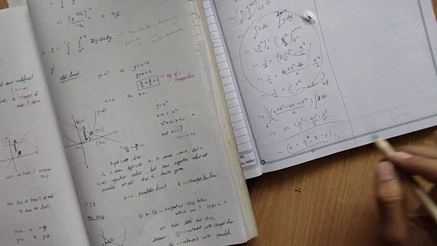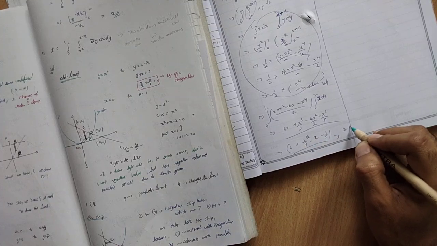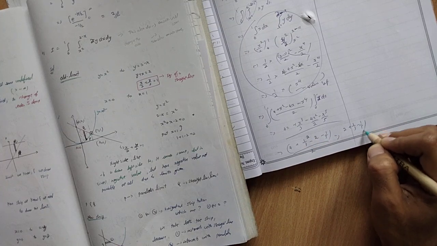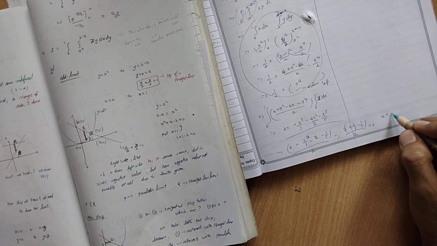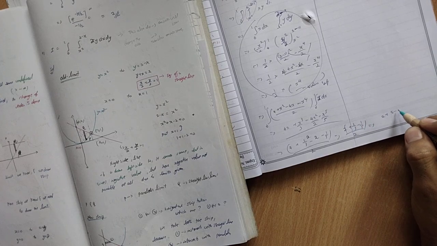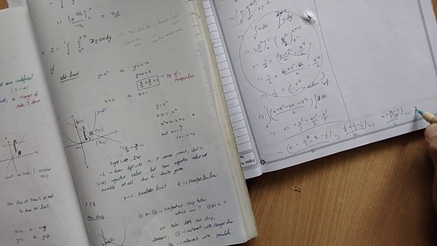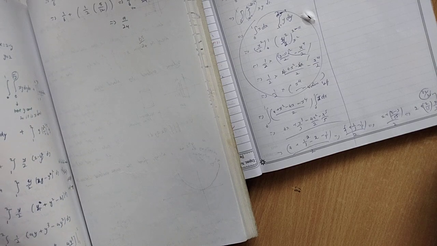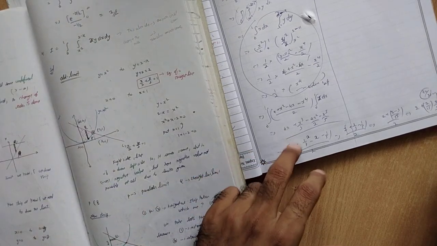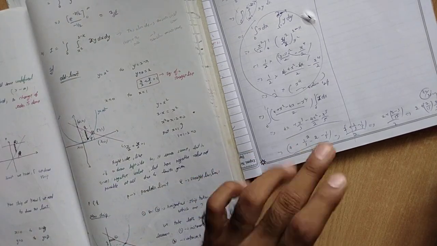So what will be the answer? 2 plus 1/3 minus 1/5, divided by 2, which is 2 plus (5 minus 3)/15, so 32/15 divided by 2, that is 32 divided by 30. I think we may have made some calculation mistakes.